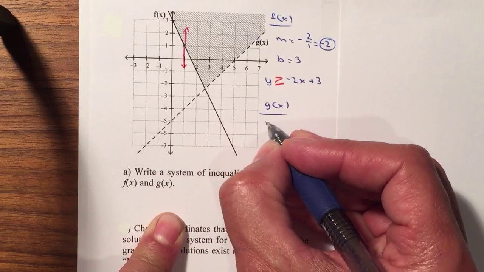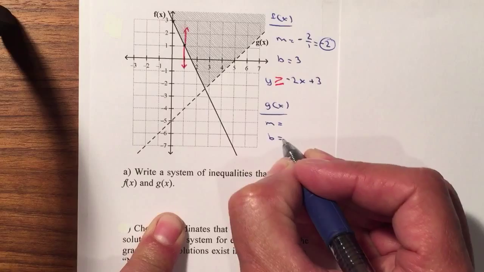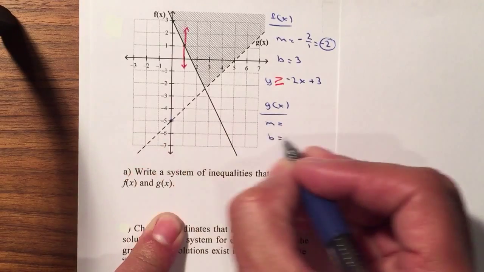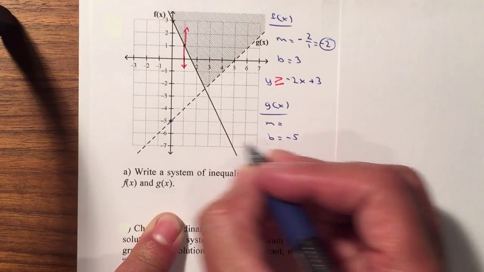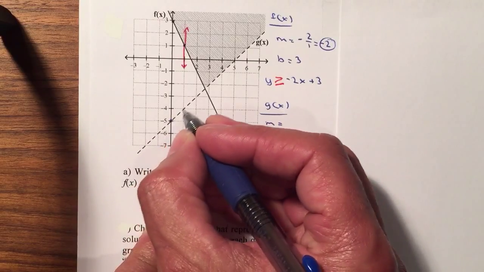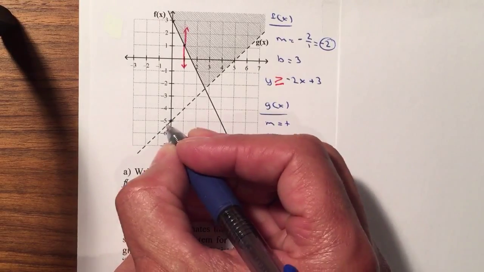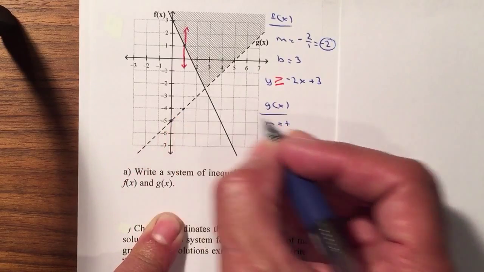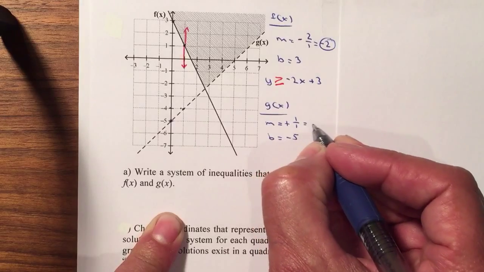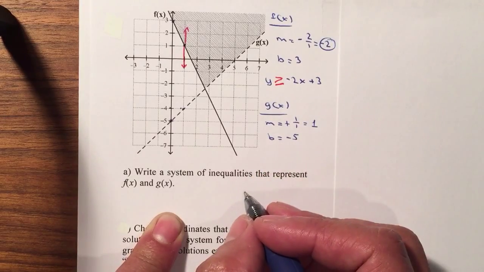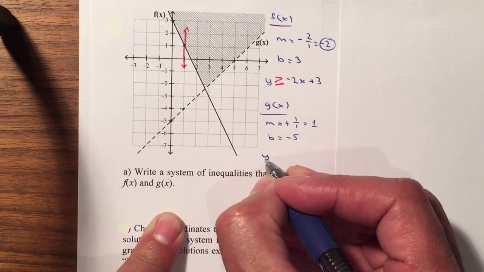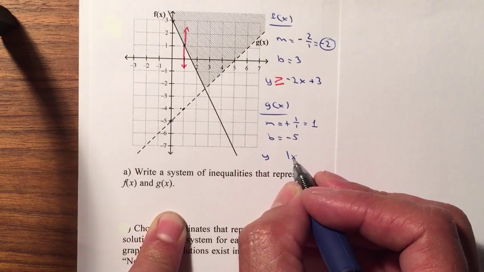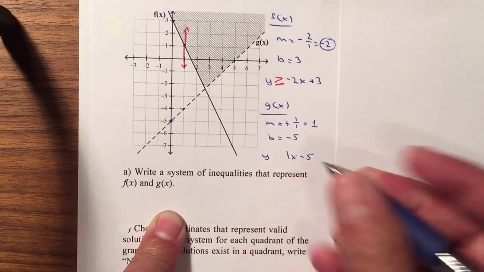First, I'm going to find my m and my b, my slope and my y-intercept. My y-intercept is negative 5. My slope is positive because it's going up. And I want to select another point, which is here, so I'll be up 1 and over 1, or just 1 over 1, which is 1. So my equation will be y, 1x, or just x, minus 5.